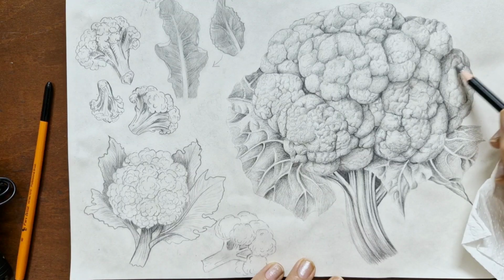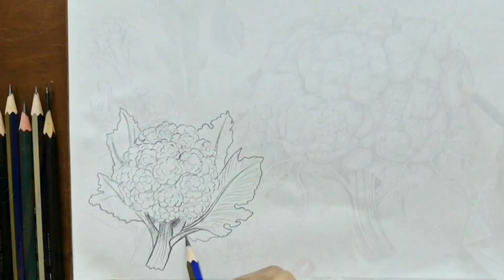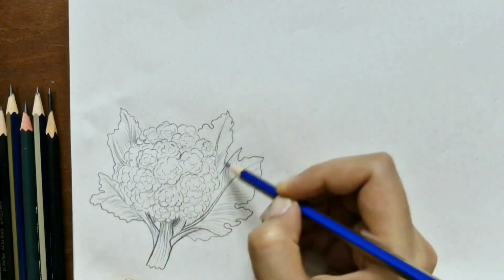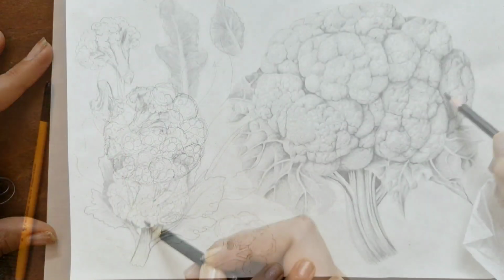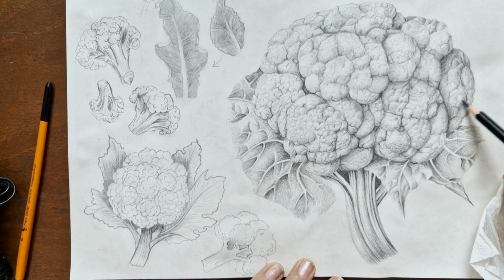This is part 2 of drawing and shading a cauliflower. In the first part, we went through sketching and drawing different parts of the cauliflower separately. In this part, we shade a cauliflower realistically and will add texture to it.